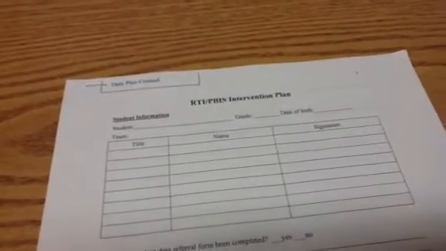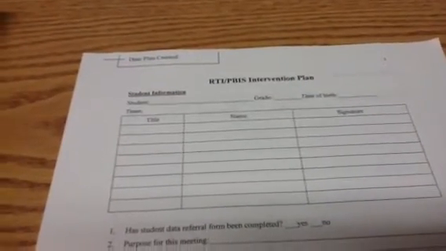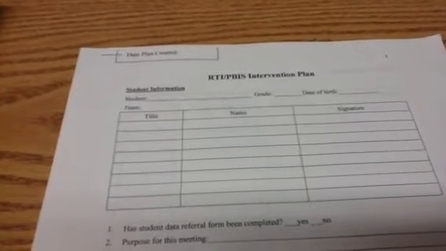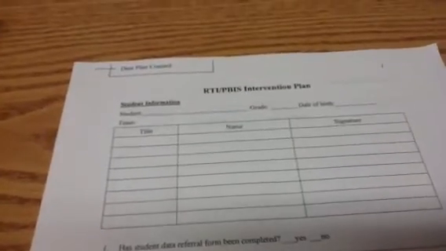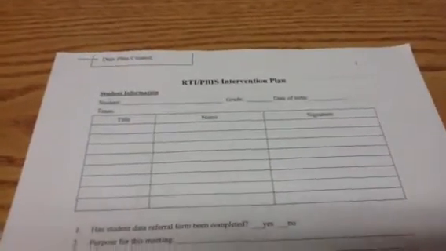As you see, we write the date that the plan was created, we write the student's information, their name, their grade, their date of birth, and the team. The team can consist of any number of people. It can consist of the teacher, the parent, the student, the speech pathologist, the occupational therapist, whoever you decide you want on the team. And underneath you write your name, your title, and you sign.